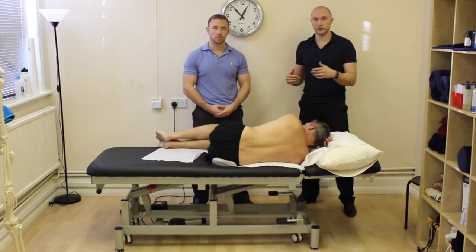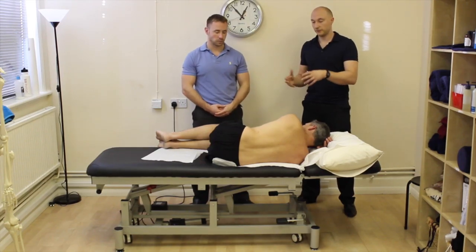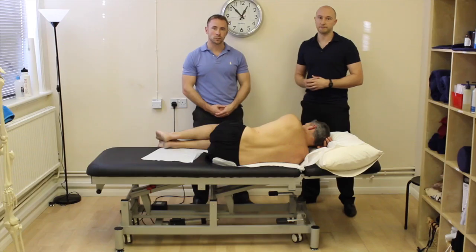Yeah, and what we'll also do with this as well is we'll just do a zoom in on the area itself, just so you can see the handling a little bit better.